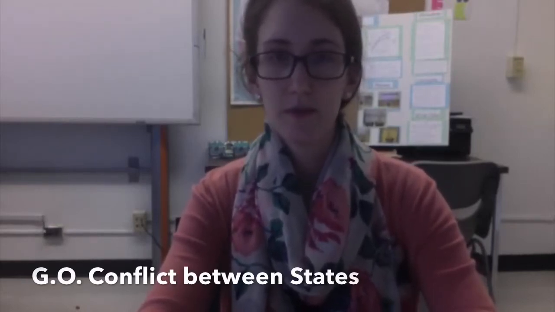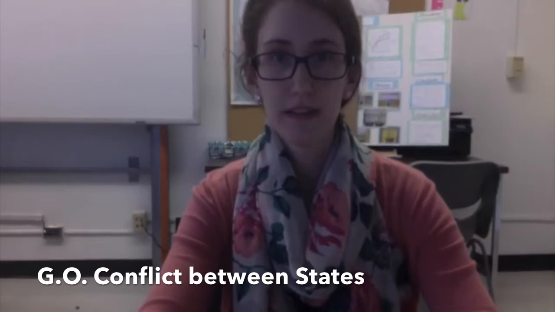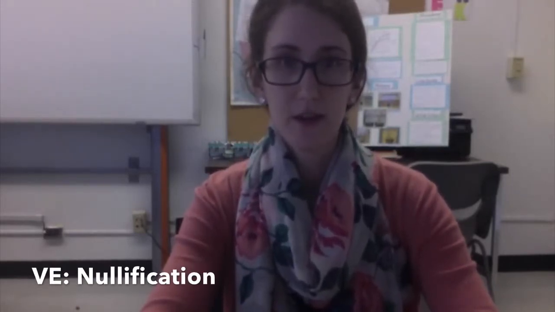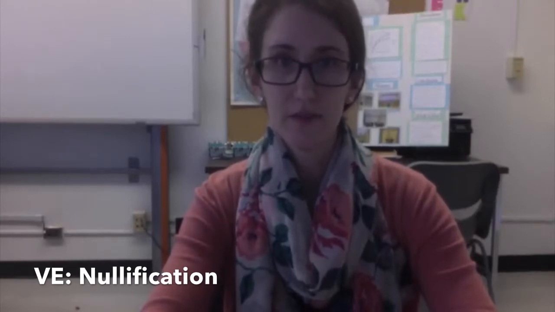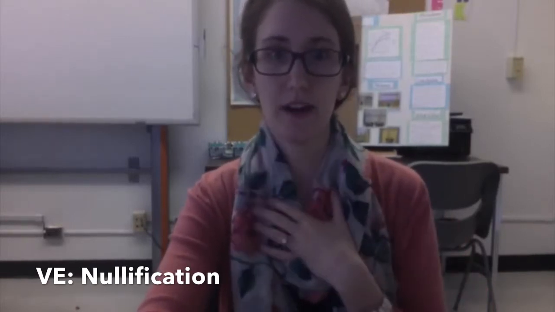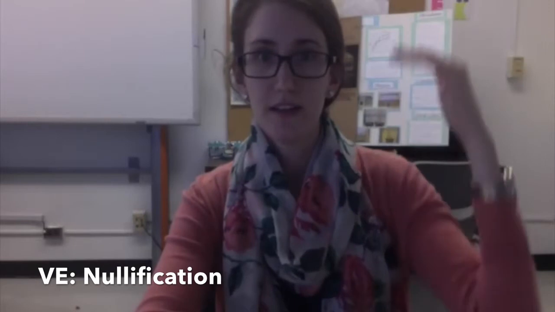The president at the time was Andrew Jackson. His vice president, Calhoun, was from South Carolina. And Calhoun believed that the states did have a right to leave the Union. And that nullification is one of your vocabulary enrichment words. He believed that the states had a right to nullify or reject federal law. So he's saying that it is our right as a state to reject the federal law.